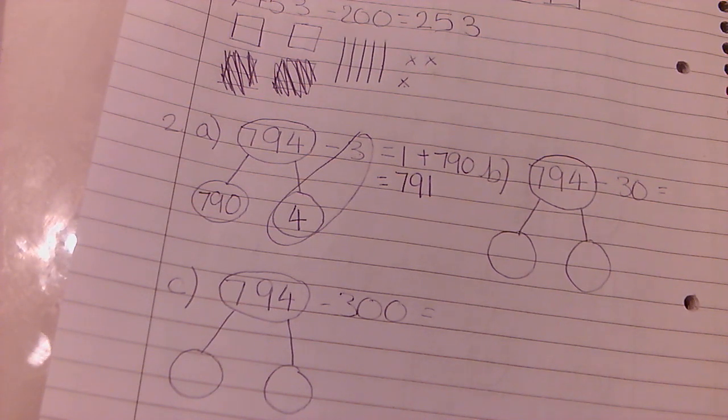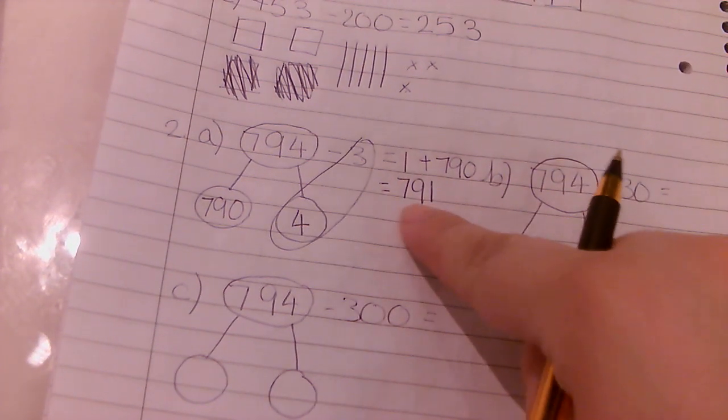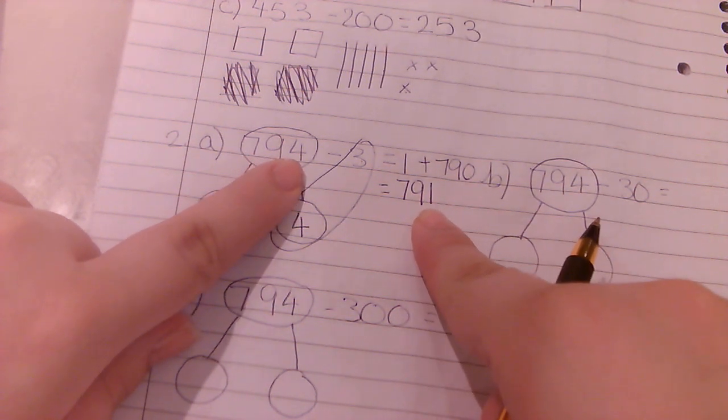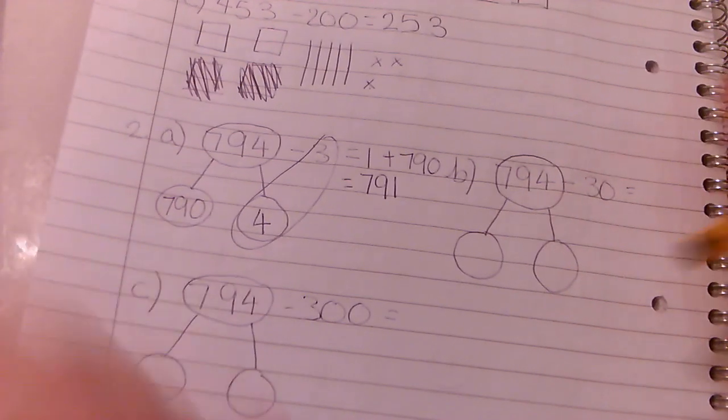791. Perfect. So we know it's right because the hundreds have stayed the same, the 10s have stayed the same, and only the 1s have changed because we were only taking away 1s.